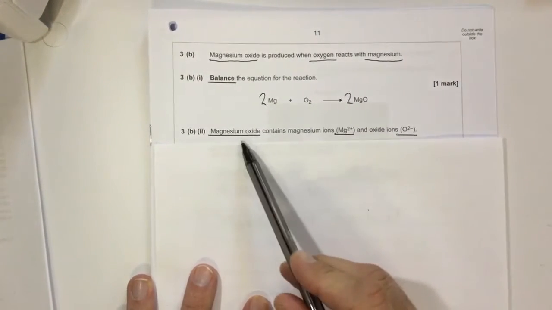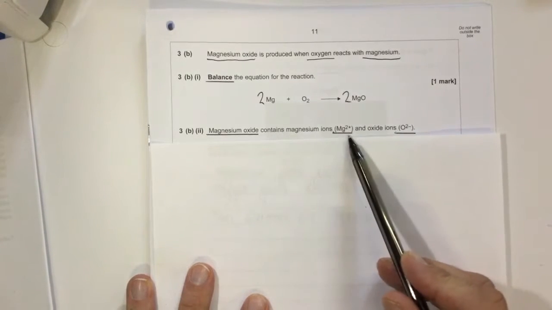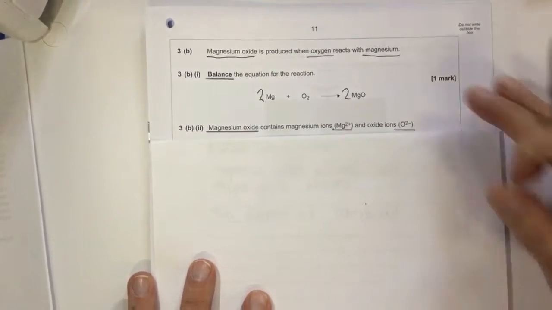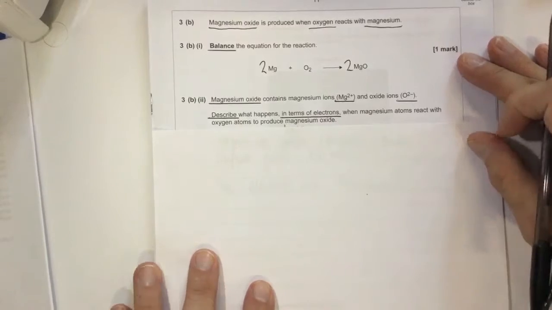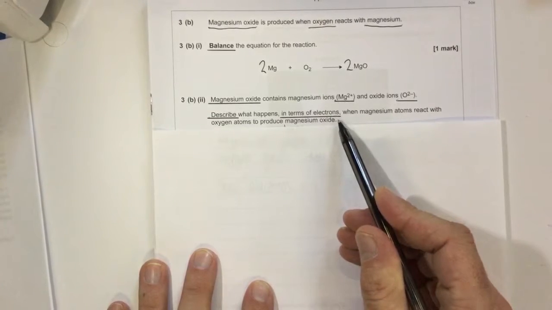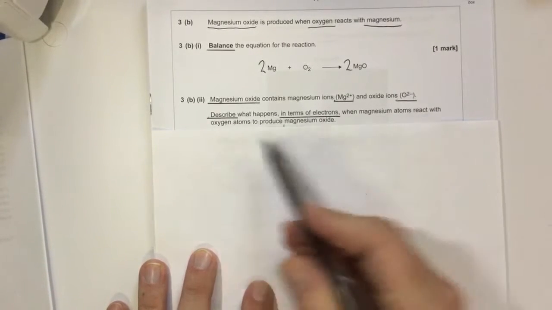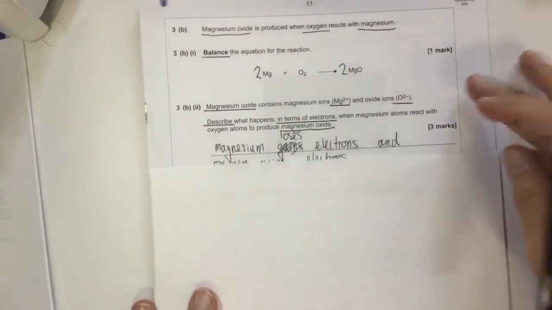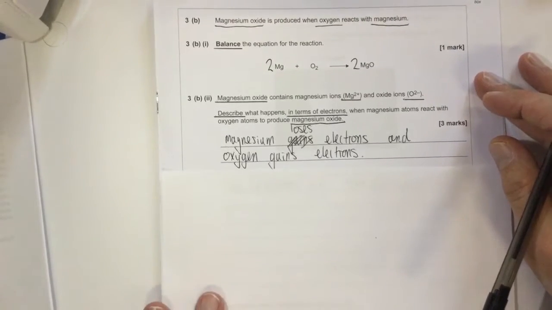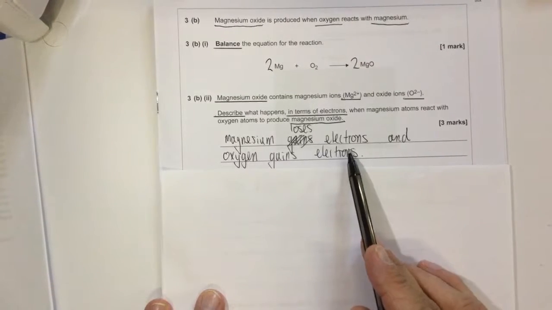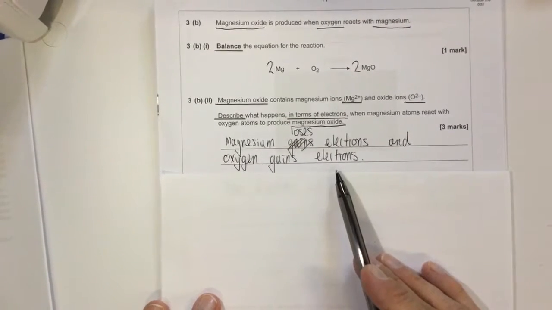Then we've got the next part of the question. It contains magnesium ions, which are Mg2+, and oxide ions, which are O2-. It says describe what happens in terms of electrons. Again, I've underlined describe there, and I've underlined a bit about electrons, when magnesium atoms react with oxygen atoms to produce magnesium oxide. So magnesium will lose electrons to become positively charged, and oxygen gains electrons.